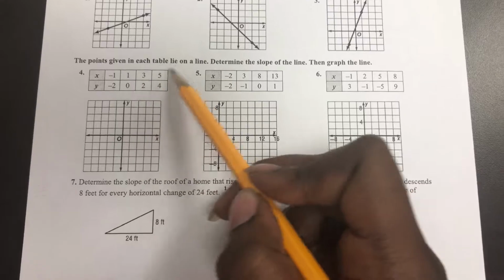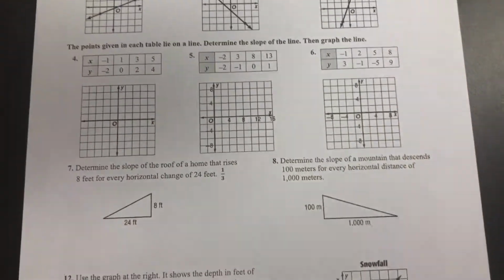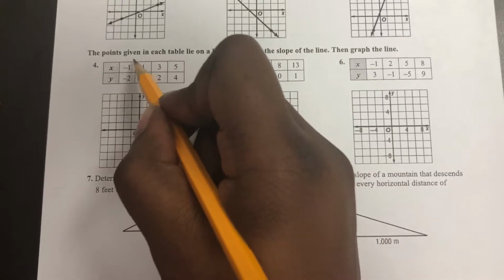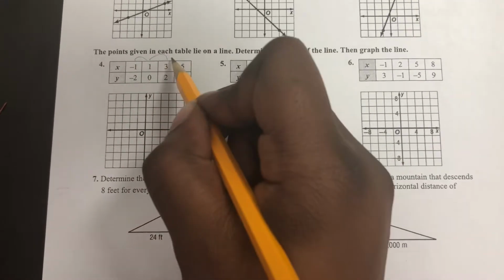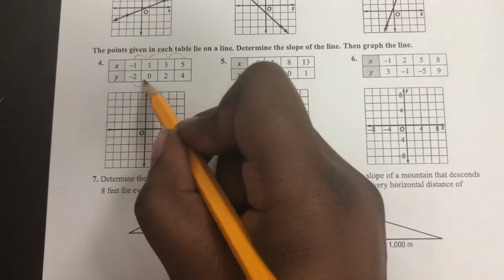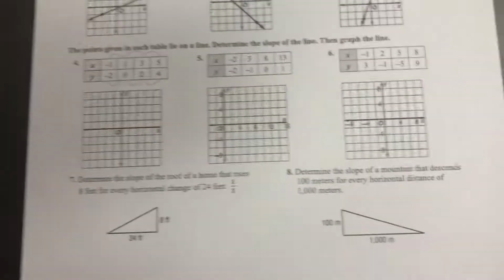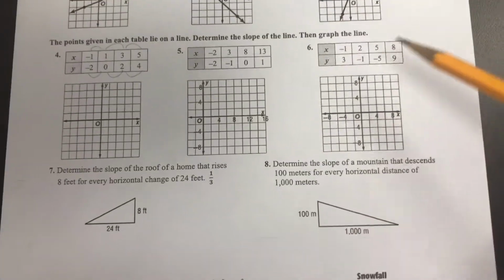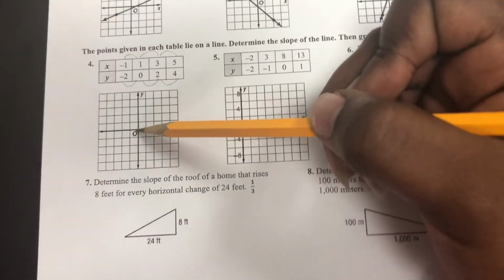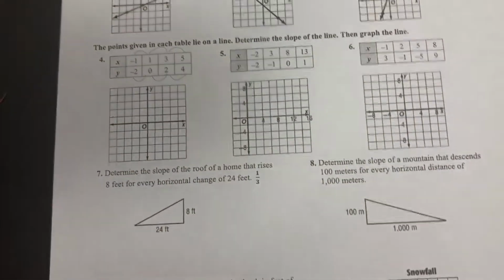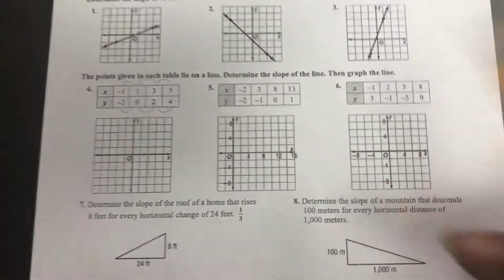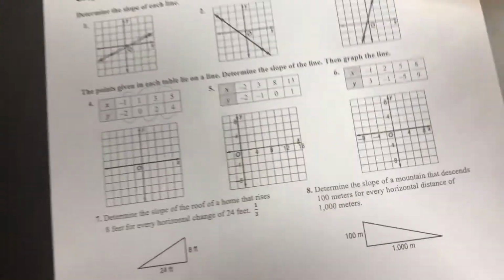Okay, then right here, 4 through 6, they want you to get the slope of the line from the table. So just make sure you do your jumps. Okay, same thing as usual. But this time, after you find the slope and everything on each one, they actually want you to graph these coordinates here and then graph the line on the graph that's below, okay?